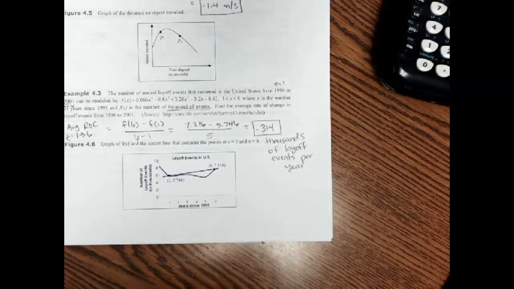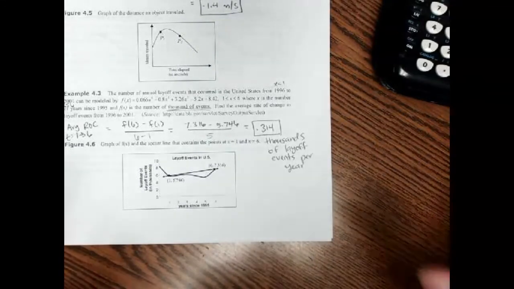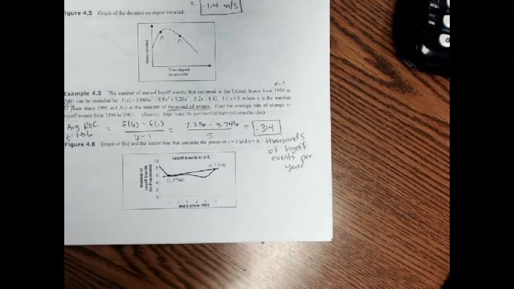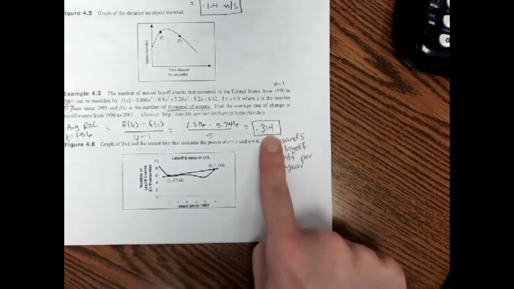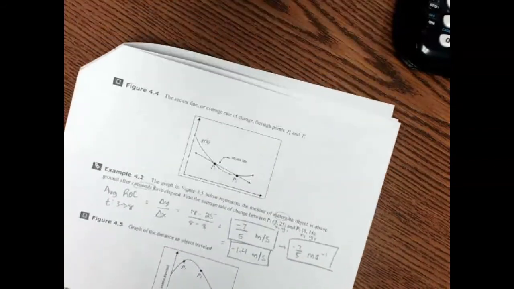And that's on average. It doesn't mean every single year they laid off 314 people. That just means on average. Some years they may have been nicer, like maybe they only laid off 200 people. Maybe some years they just laid the hammer and they just fired 500 people. Who knows, right? But on average, 314 people got laid off, or there was layoff events. Alrighty.